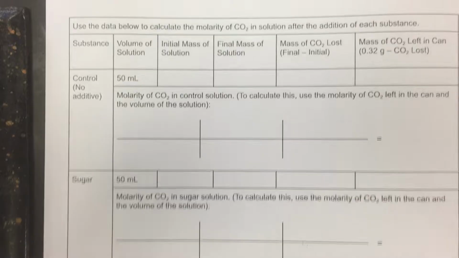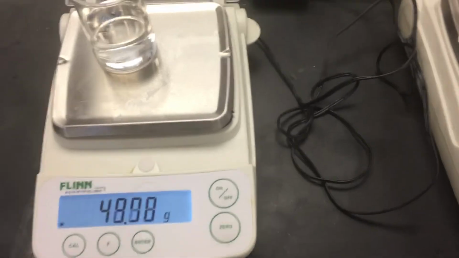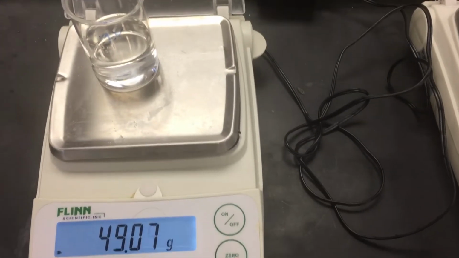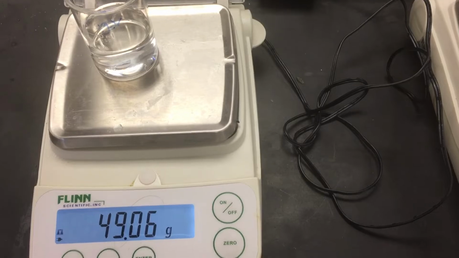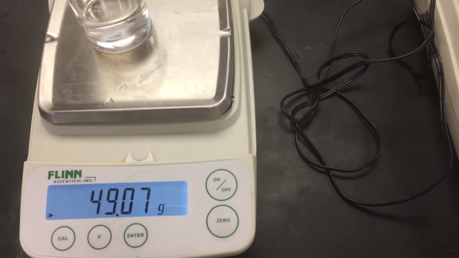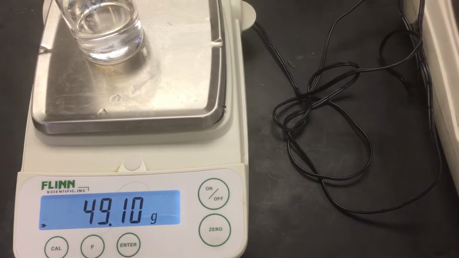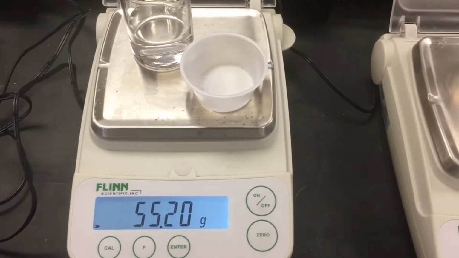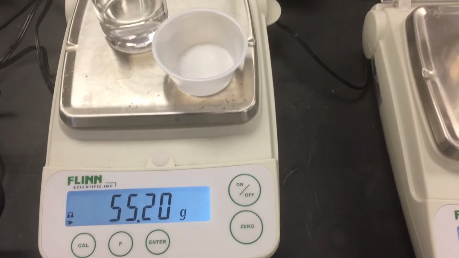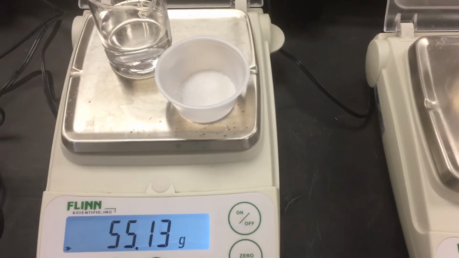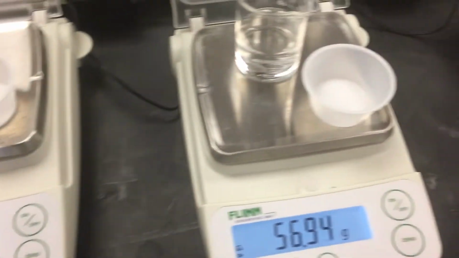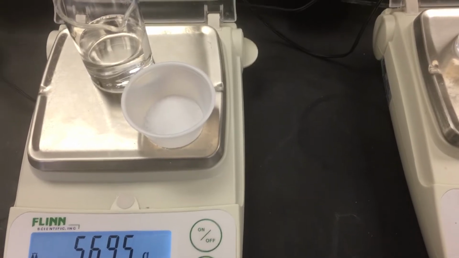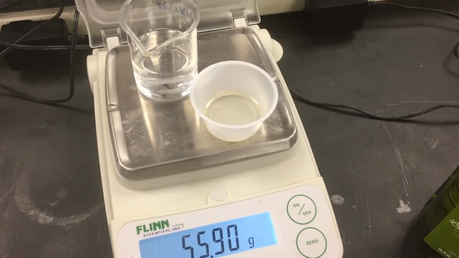Okay, so what I have set up is, here, let me just bring you over here. So I've got beakers with Sprite in them. They all have 50 milliliters of Sprite, and the mass is fluctuating a little bit because it's really windy in here. But we have Sprite. This balance is measuring Sprite and sugar. Just the Sprite and the sugar. It's zeroed, so it's not measuring the cups or the beaker. This one is Sprite and salt. And this one is Sprite and oil.